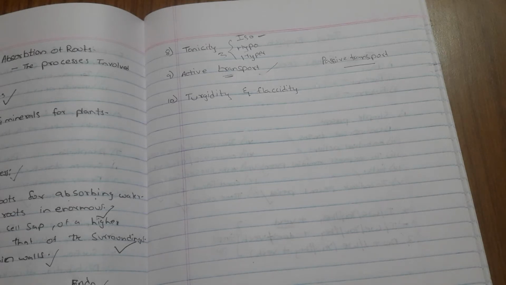When a cell is turgid, its wall is stretched under pressure from inside, and in its turn it presses the cell contents towards the center of the cell. So the pressure of the cell contents on the cell wall is called turgor pressure, and the pressure exerted by the cell wall on the cell contents is called wall pressure. Okay, that is about turgidity.